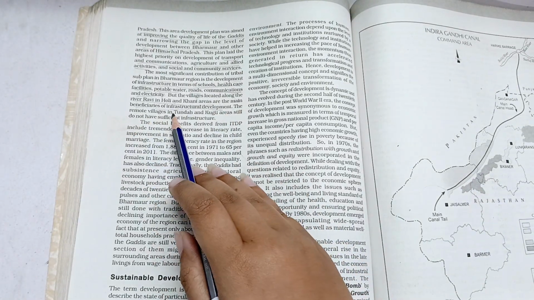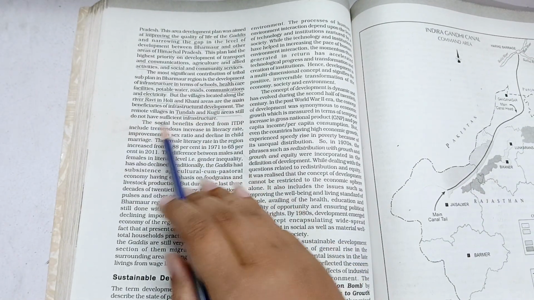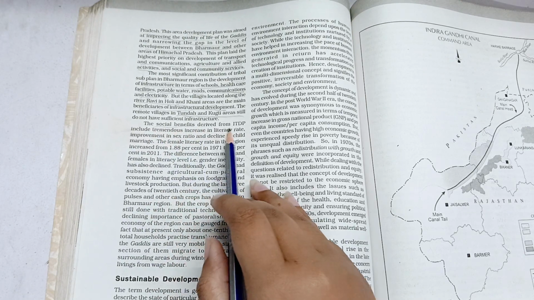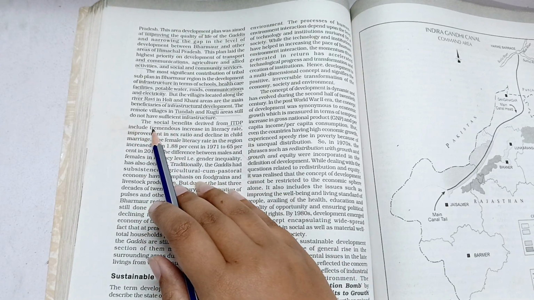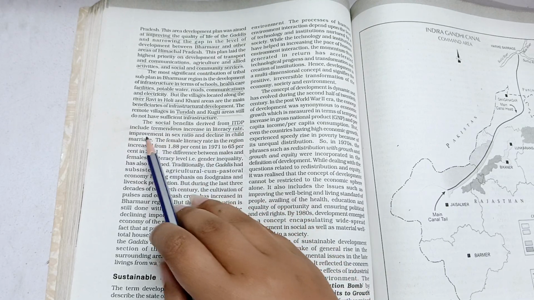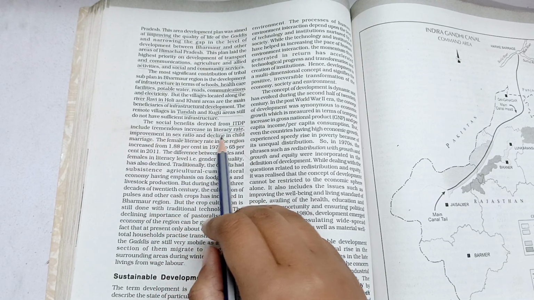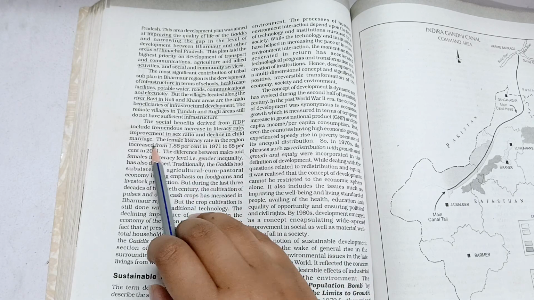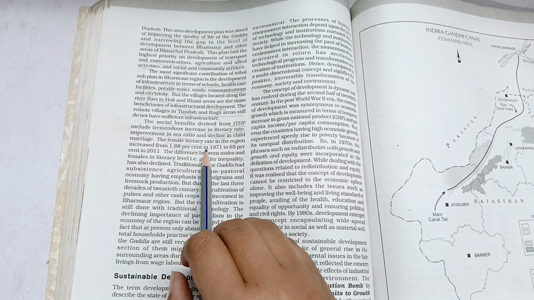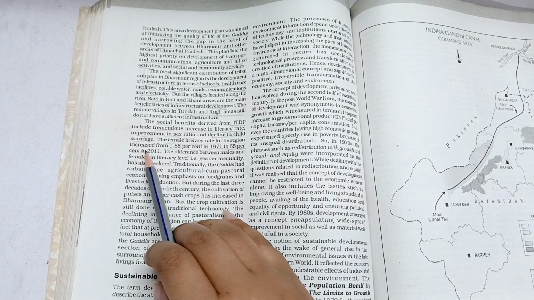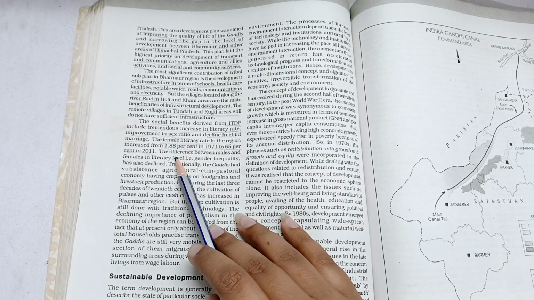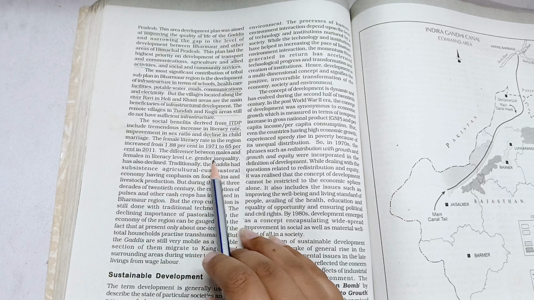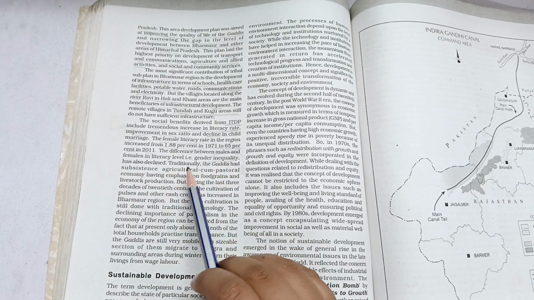The remote villages in Tundhe and Kukti areas still do not have sufficient infrastructure. The social benefits derived from ITDP include tremendous increase in literacy rate, improvement in sex ratio, and decline in child marriage. The female literacy rate in the region increased from 1.88% in 1971 to 65% in 2011. The difference between males and females in literacy level, that means gender inequality, has also declined.